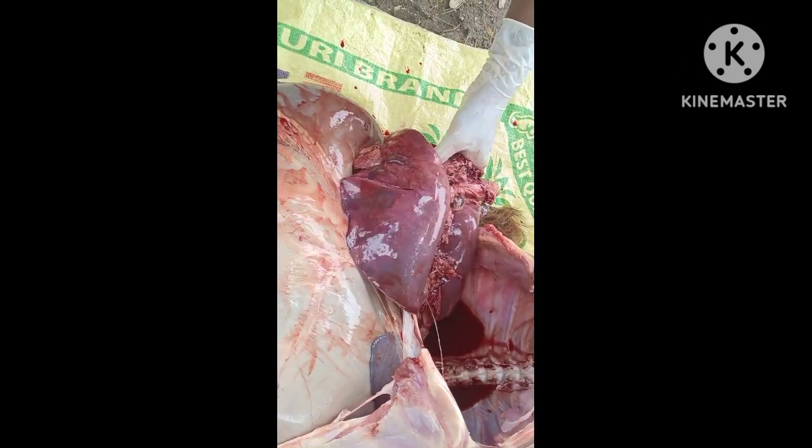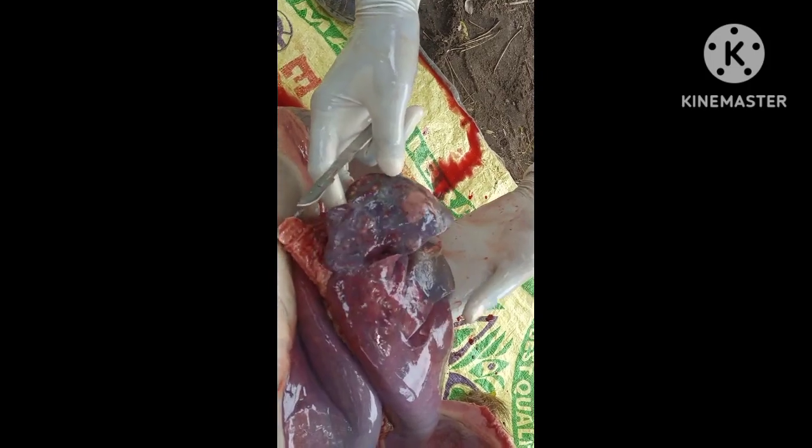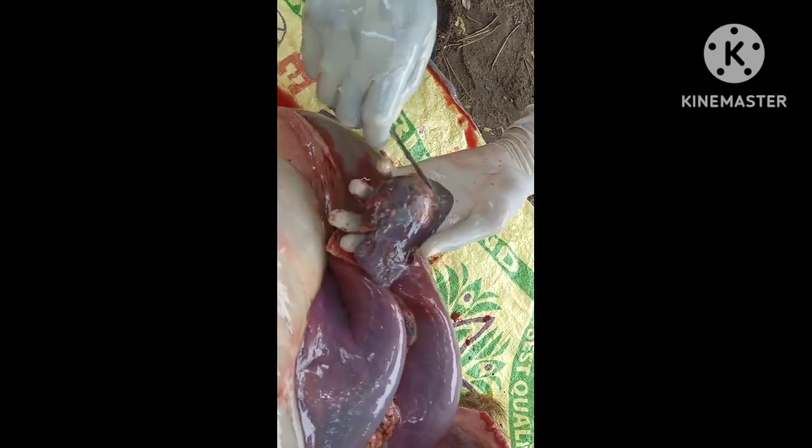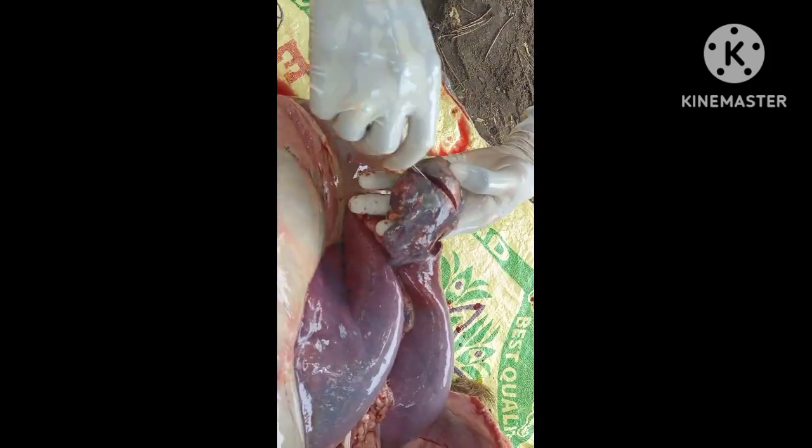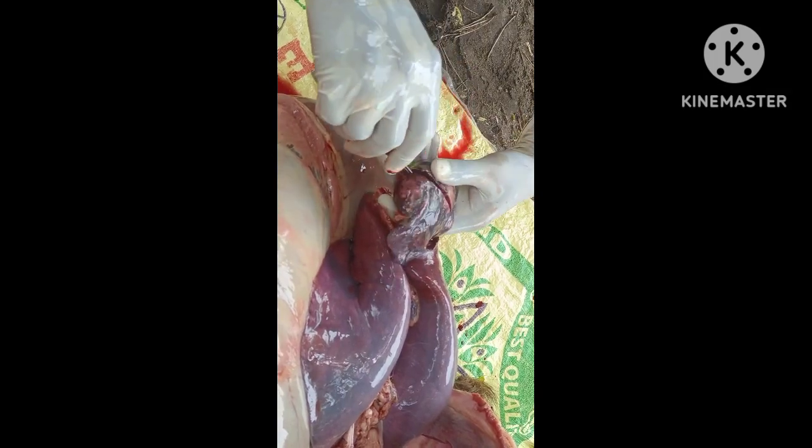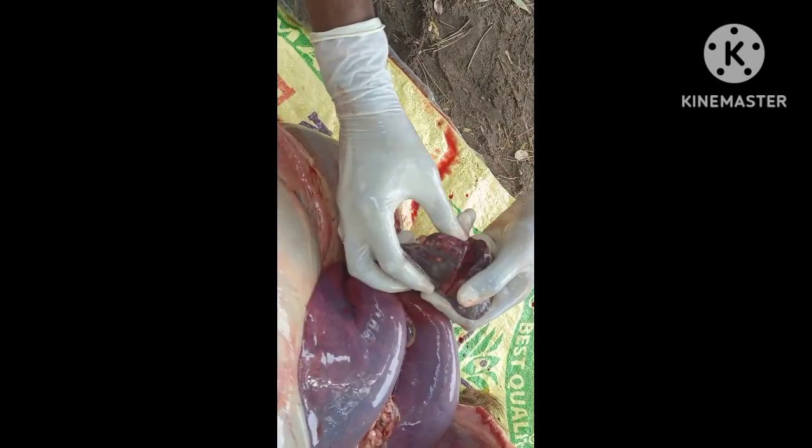So in this case, here you see the lungs, one of the lobes of the lung is consolidated completely, and there is pus formation and consolidation.